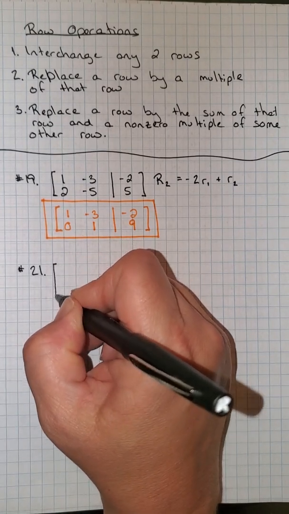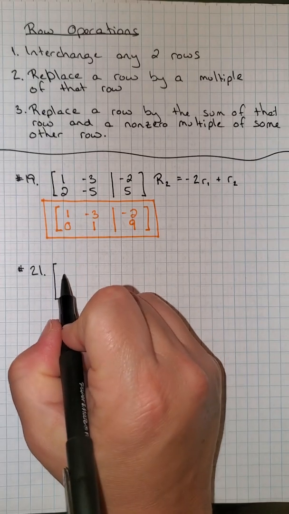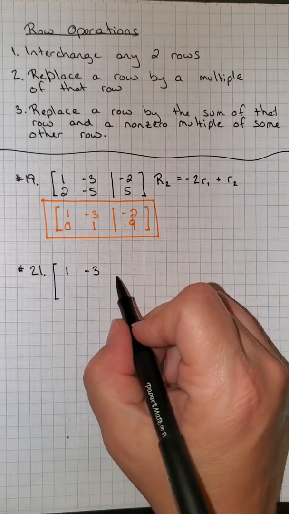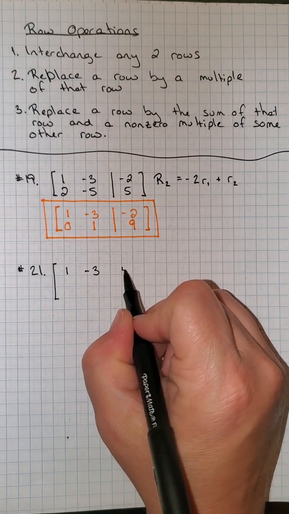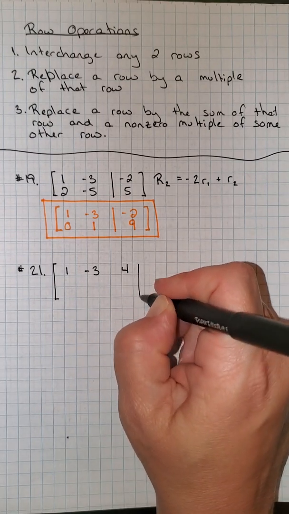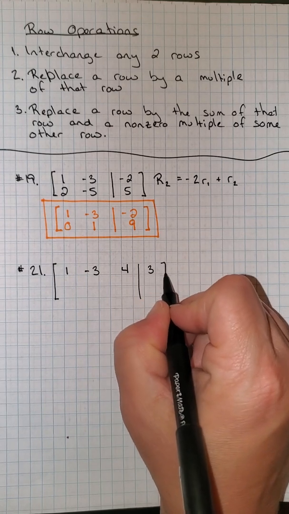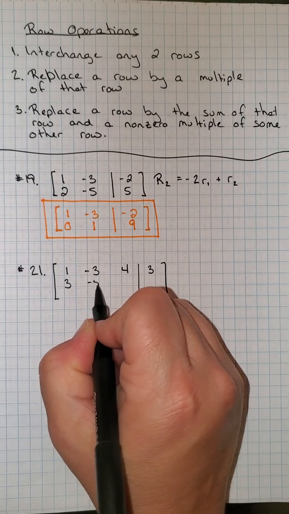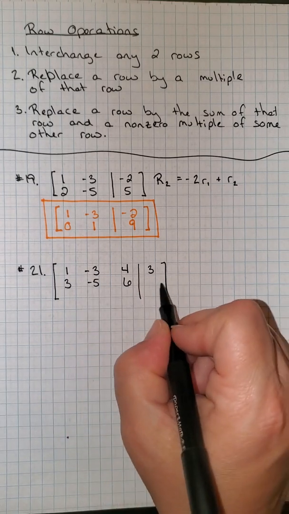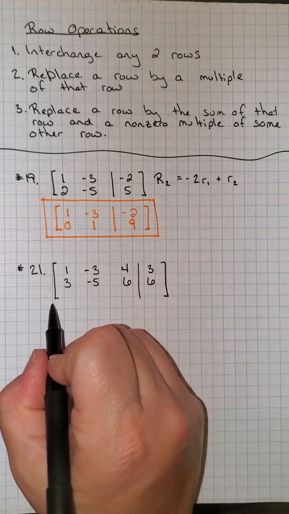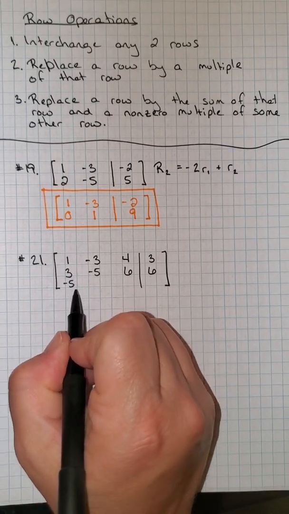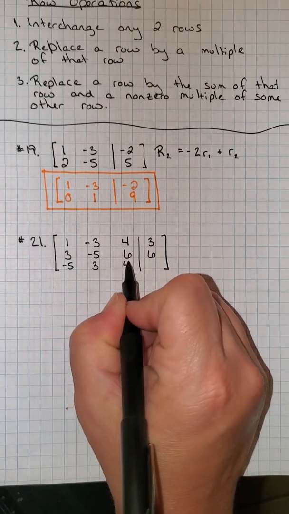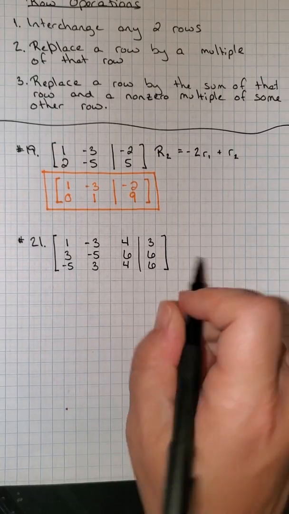All right, number 21 is going to be a 3 by 3 matrix. So the first row is 1, -3, 4, and then it has a constant of 3. Our second row is 3, -5, and 6, has a constant of 6. And then this last row is -5, 3, 4, and then has a constant of 6.